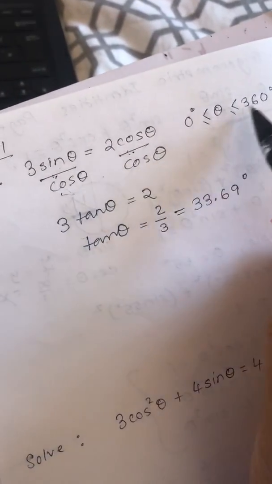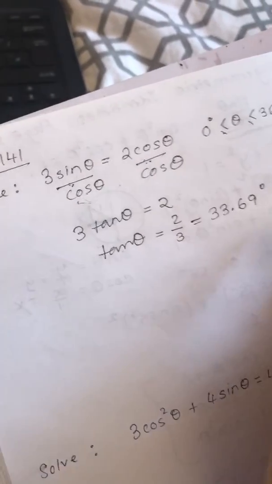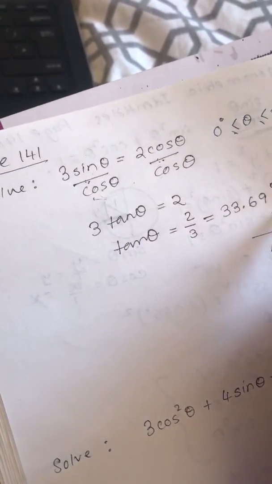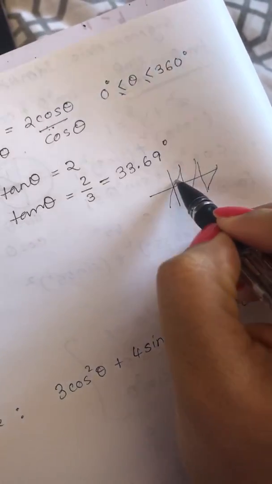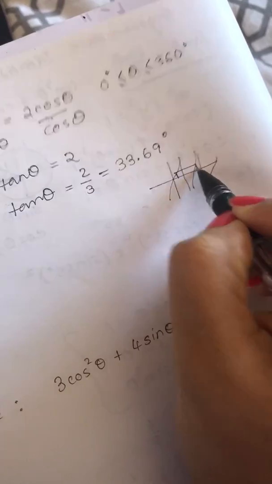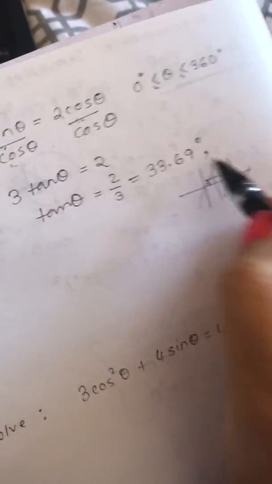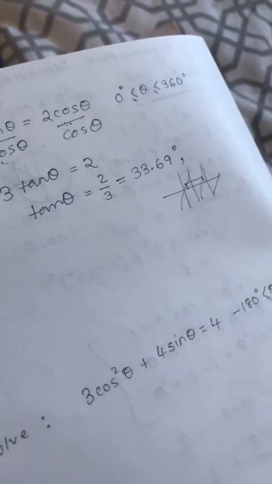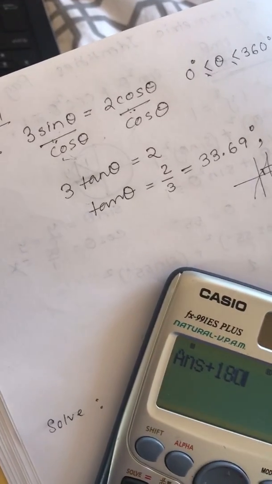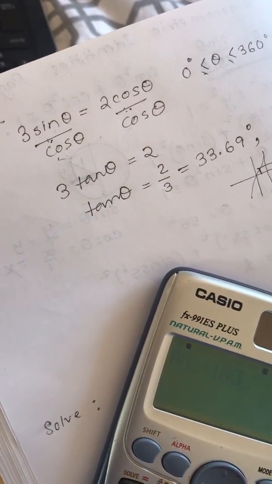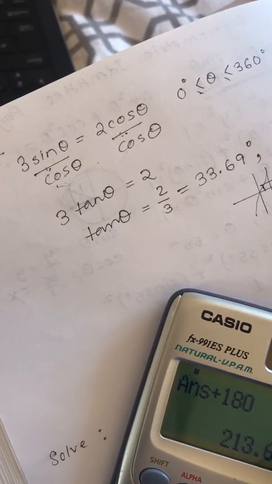Okay, and because this requires you to use the domain between 0 to 360, we can check how many more you can have within this. So if this is 33, you should have one more, which is 180 added to that same value. So add 33.69, which is 213.69.